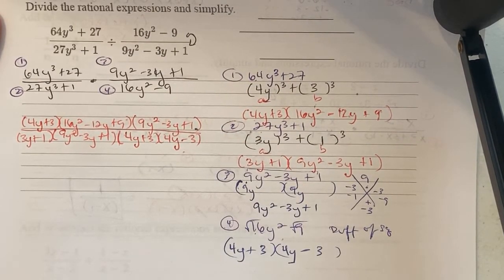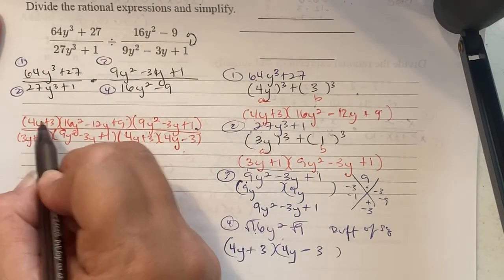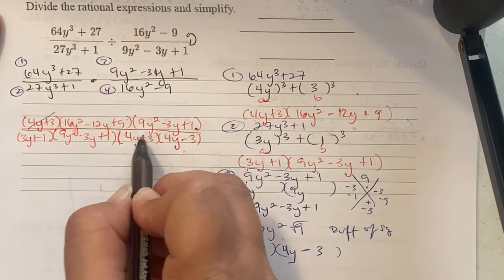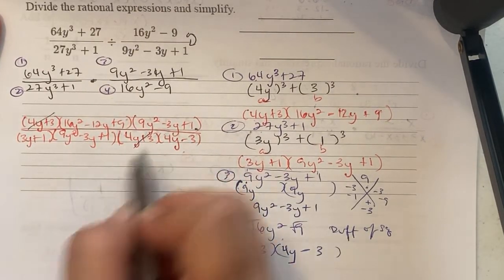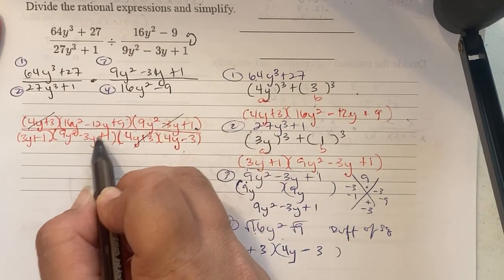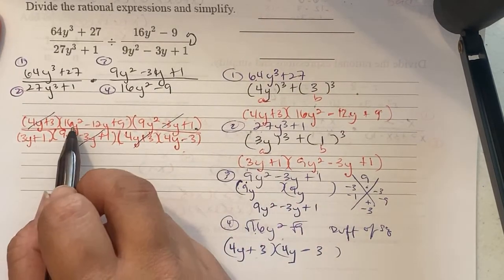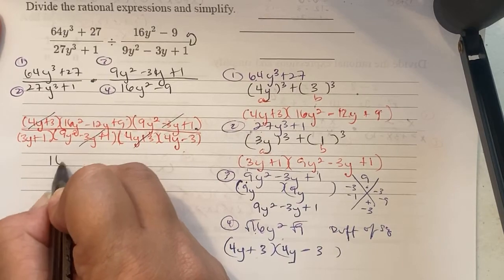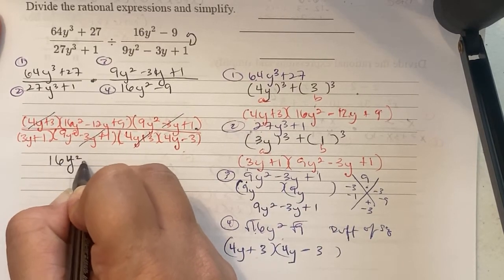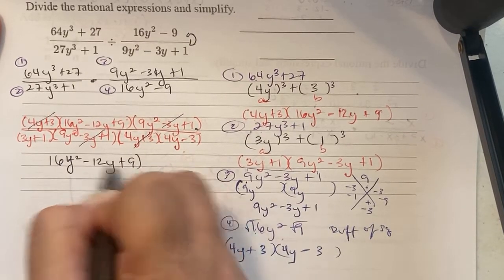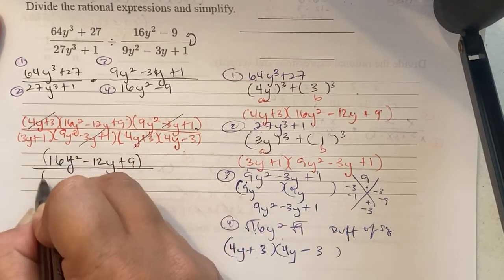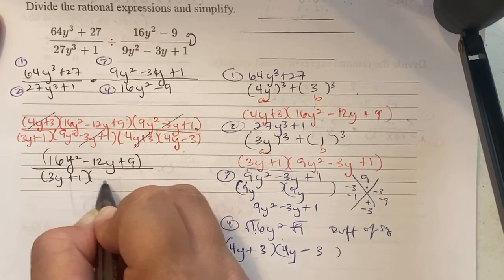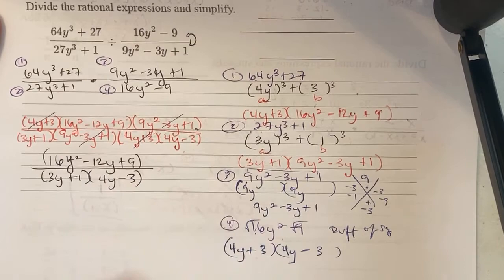Once everything is factored, cancel out their like terms. Well, 4y plus 3, 4y plus 3. 9y squared minus 3y plus 1 with the bottom piece. Nothing else factors out, so you're left with 16y squared minus 12y plus 9 in the numerator line. 3y plus 1 times 4y minus 3 in the denominator line.